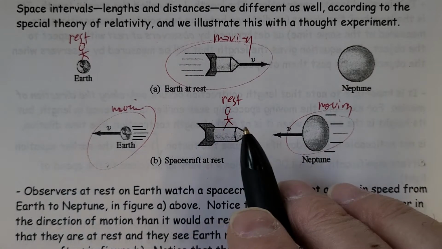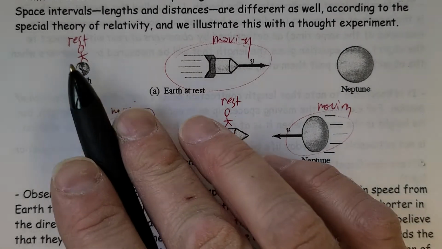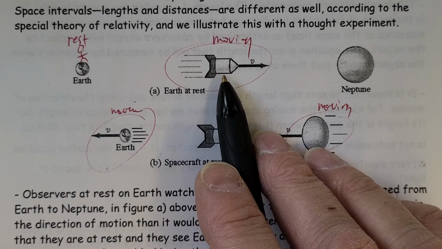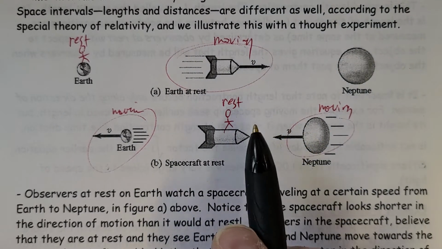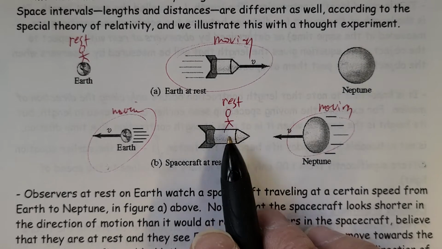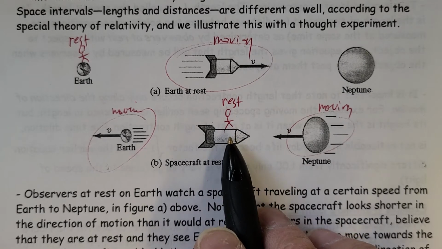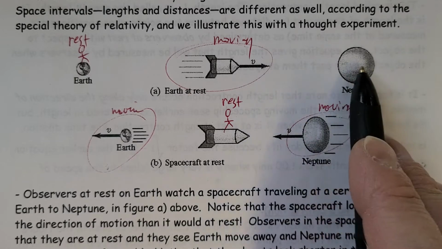Now the interesting thing here: at rest we see that the ship is this length, but to a person seeing that ship move really, really fast, we can see that it contracts. It contracts in the direction of motion. Similarly, if this spaceship is at rest, look at how the moving Neptune compares to the Neptune at rest.